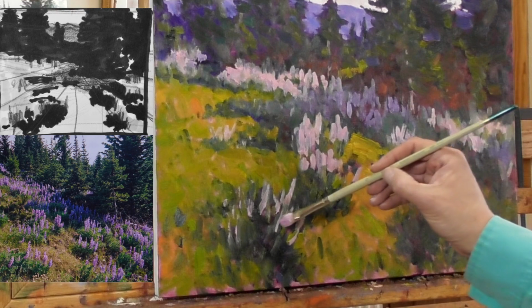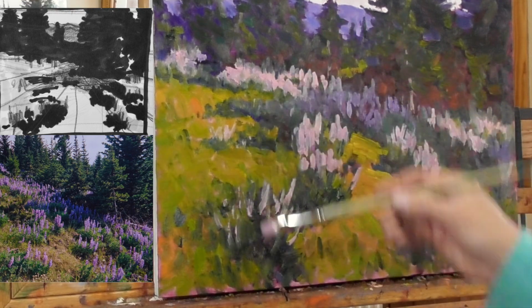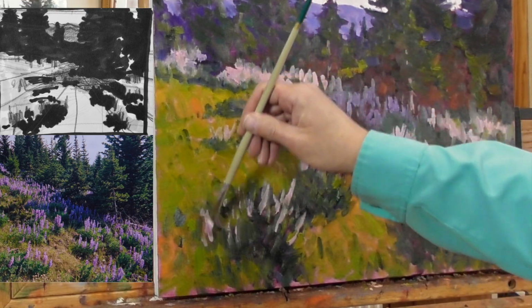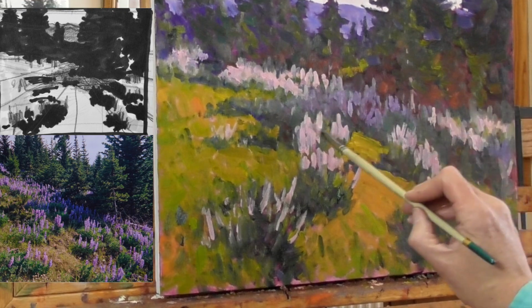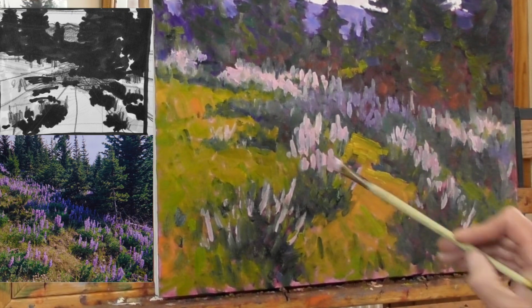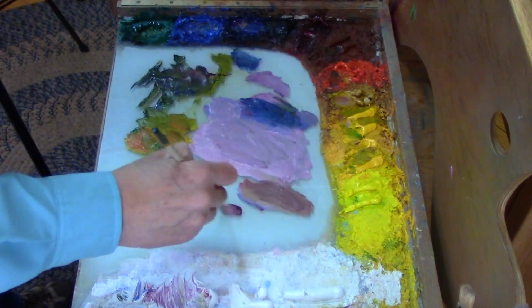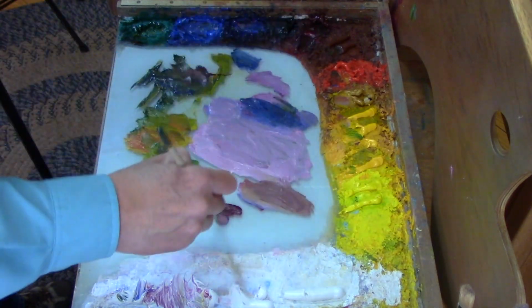These beautiful wildflowers. It was fun to see this site, to be at this location as they were in full bloom, and it was a very inspiring day to spend trying to capture some of the colors that were around here.